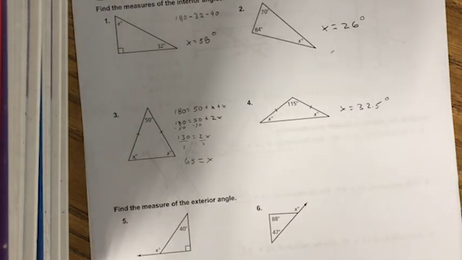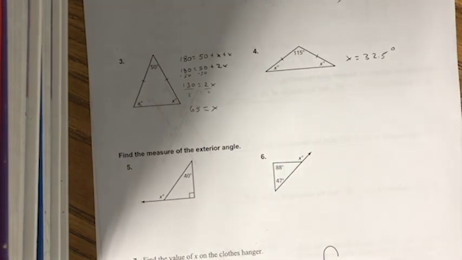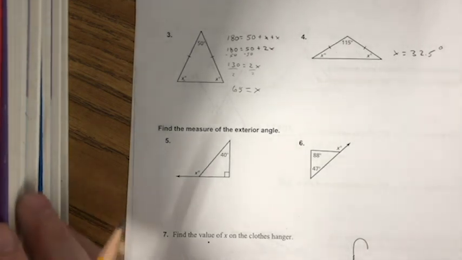What you should have got for number 2 was that x is equal to 26 degrees, and for number 4, you should have got x is equal to 32.5 degrees. All right, now, next one. Find the measures of the exterior angle.